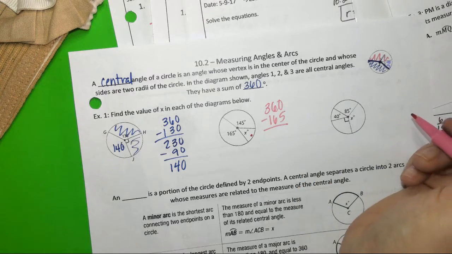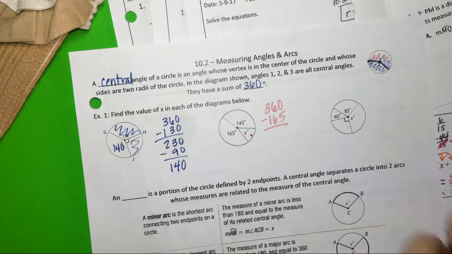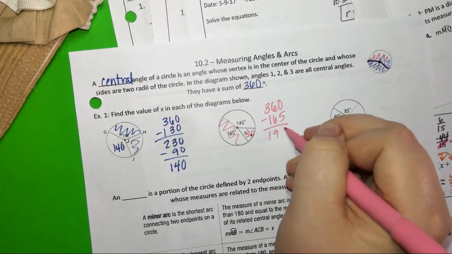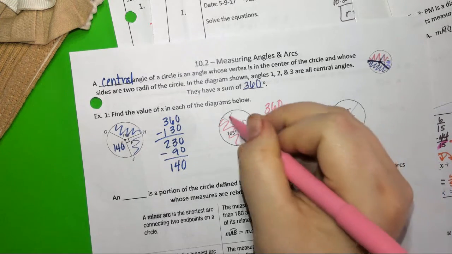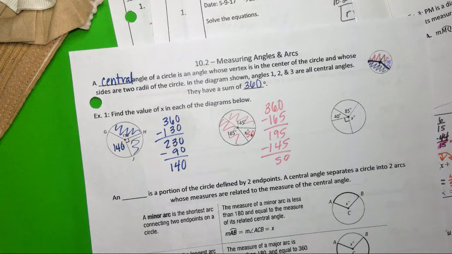I don't know what 360 minus 165 is. I would like to know that. 195. And then if you subtract 145 more, you get 50. So we're just subtracting the numbers given to find the missing central angle. But we're always subtracting it from 360.